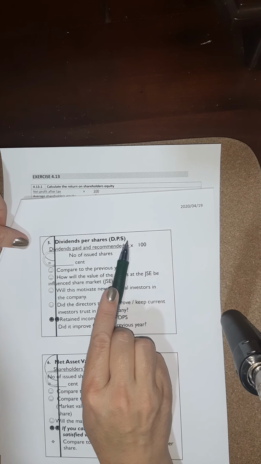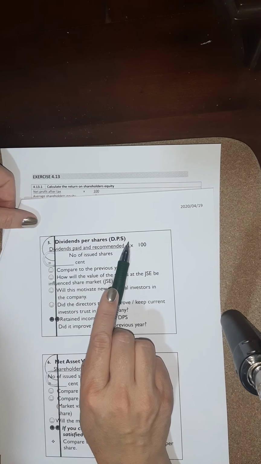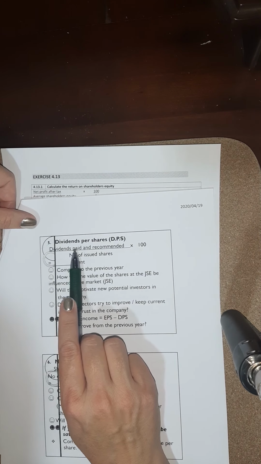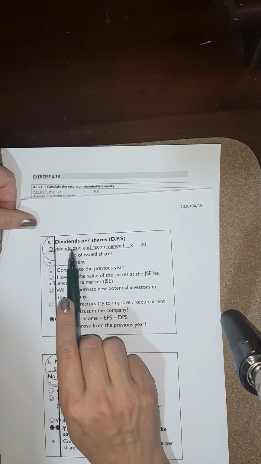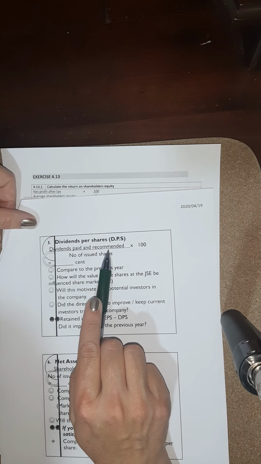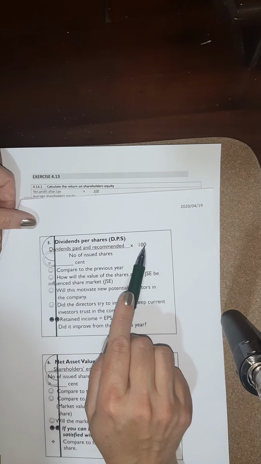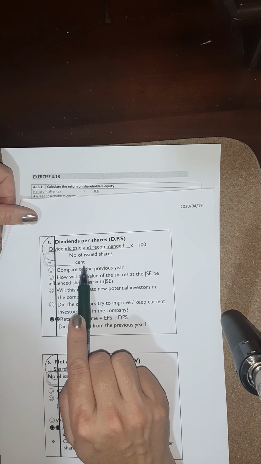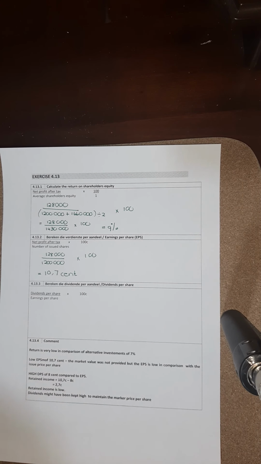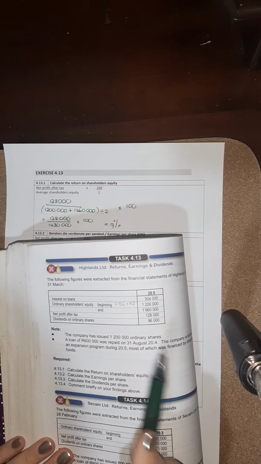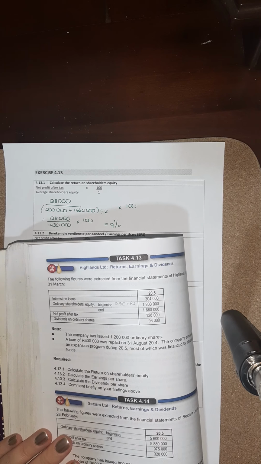Dividends per share consists of dividends paid and recommended, in other words, ordinary share dividends, divided by my number of shares times 100, and my answer is in cents again. Okay? So now, if we look at this one, the account name is dividends on ordinary shares.